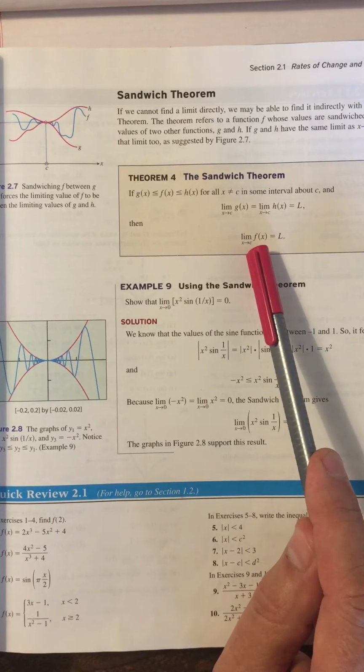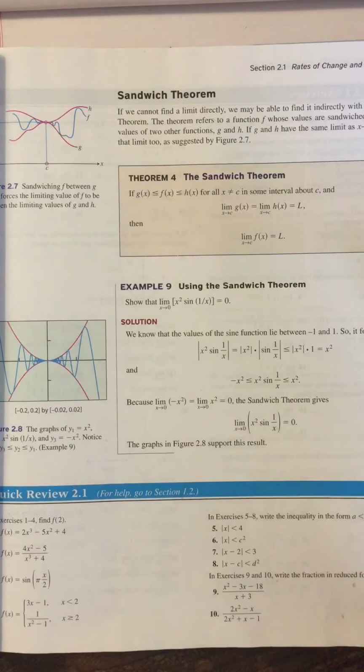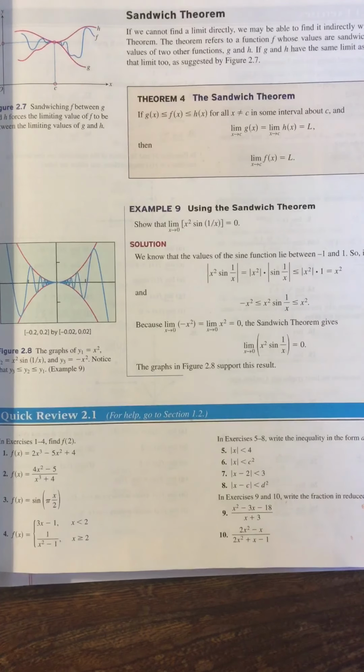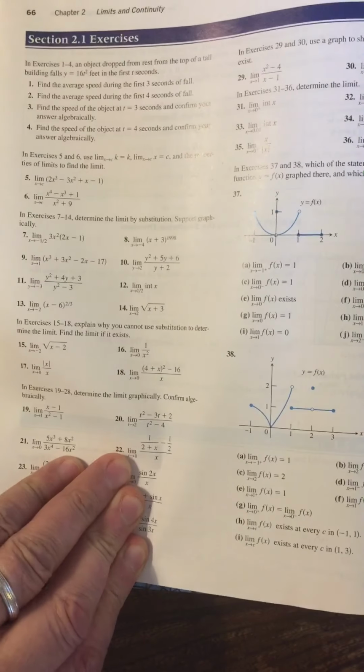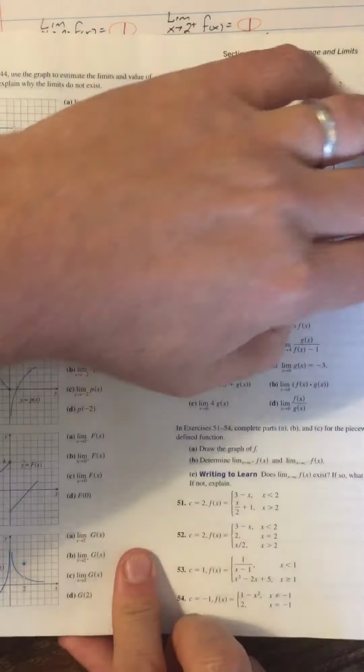That's the sandwich theorem. All right, now we're ready to start looking at some of the assignments, some of the problems that you need to solve in the book. But I need to point out an annoying thing first. This book has a quick review with 10 questions, and then it has exercises, a whole mess of questions. That wouldn't be confusing, except for the fact that sometimes the quick review and the exercises are on the same page.